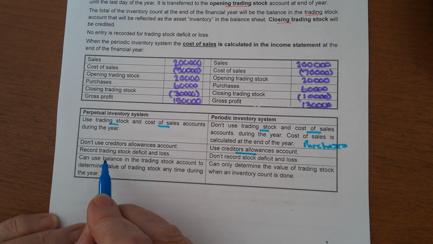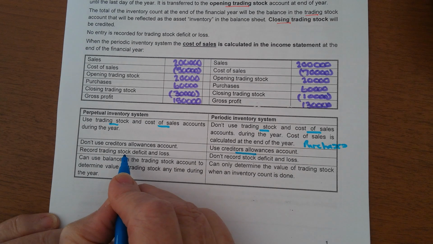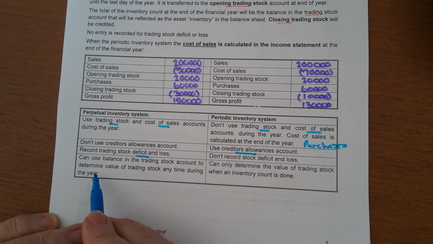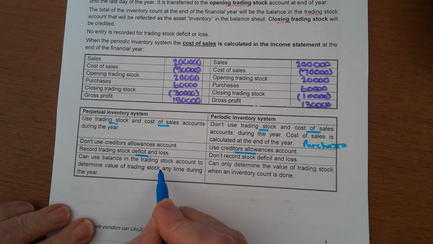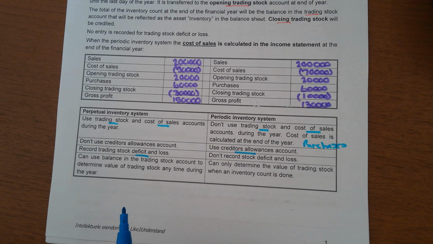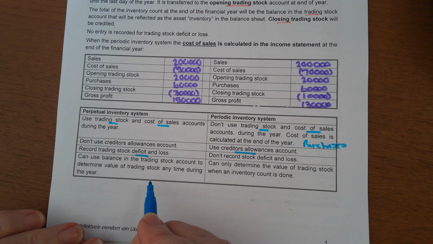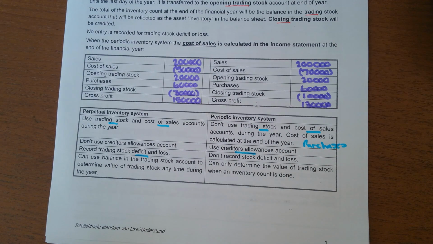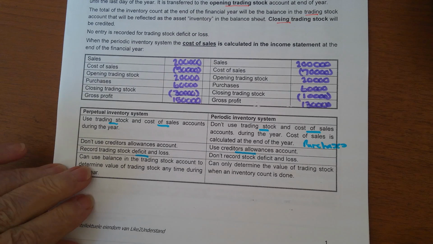In the perpetual system, we record any trading stock deficit or loss. In the periodic system, we never record inventory loss. In the perpetual system, by taking the balance in the trading stock account, we can determine at any time what is the value of our stock during the year. In the periodic system, the only way that you can determine how much stock you've got is by doing an actual inventory count.